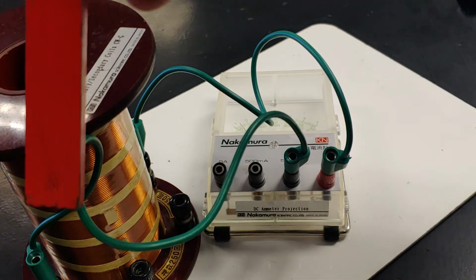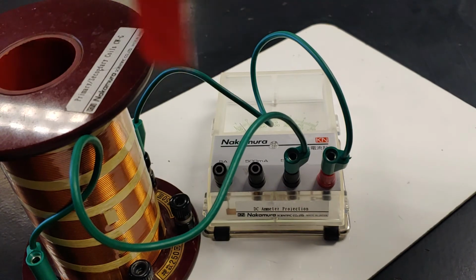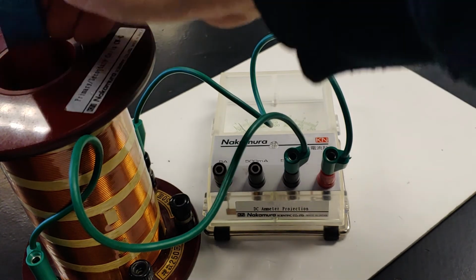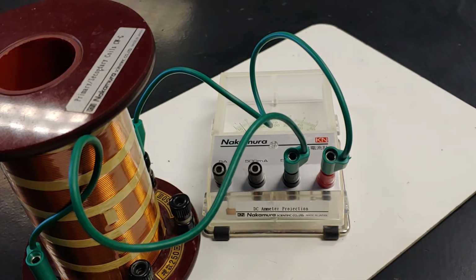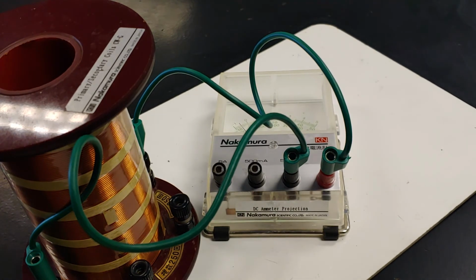Go back to the original bar magnet configuration, and we still get a deflection, but not by nearly as much. We'll talk more about that in discussions to come.